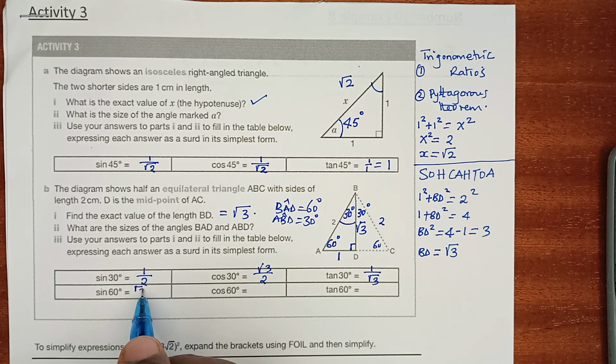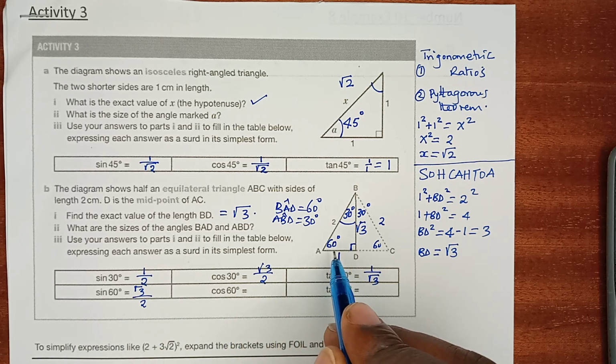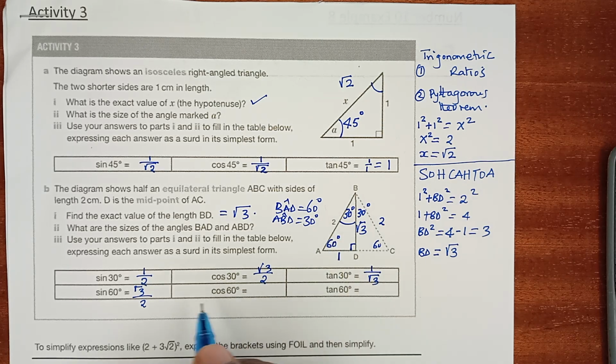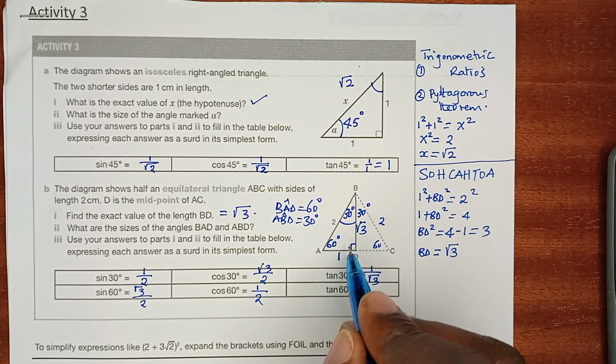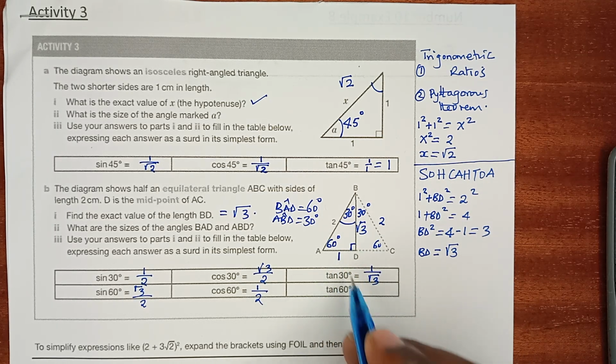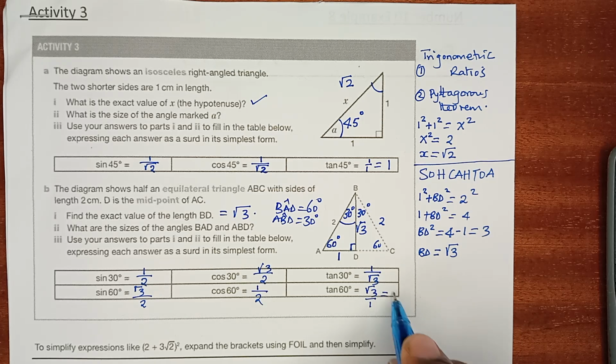So the root of 3 over 2. What about the cosine of 60? Adjacent over hypotenuse, 1 over 2. What about the tangent of 60? Opposite over adjacent, which is root 3 over 1, which is easily root 3. And that is how we can answer that question.